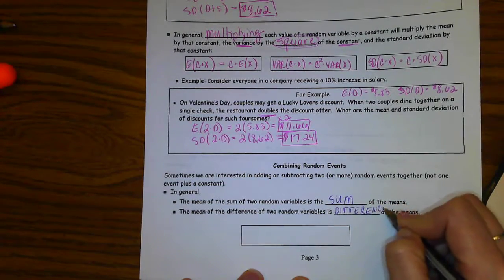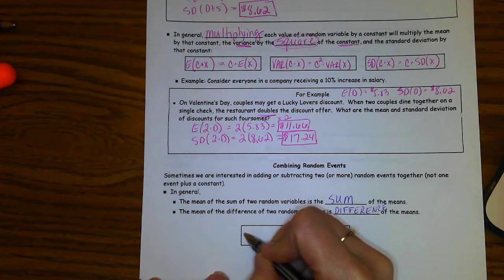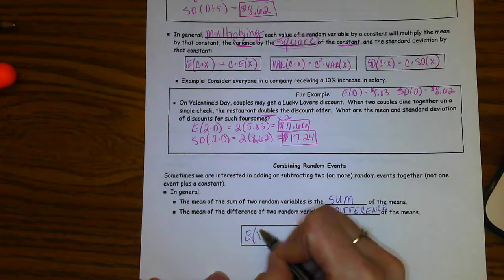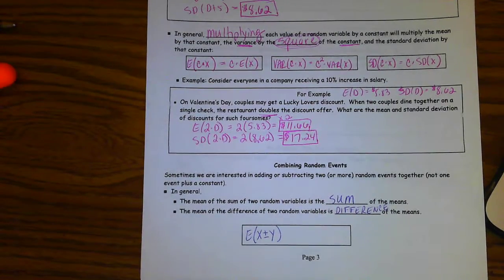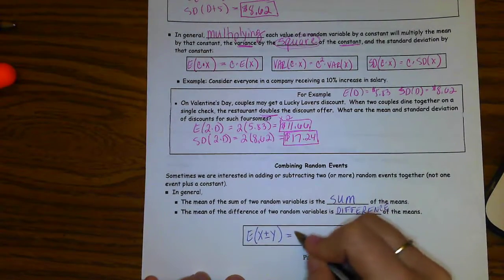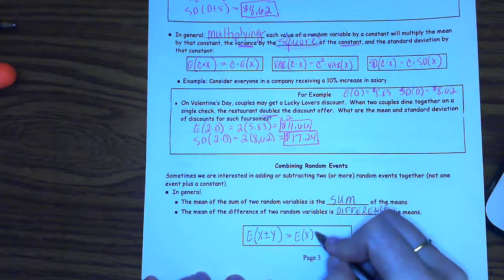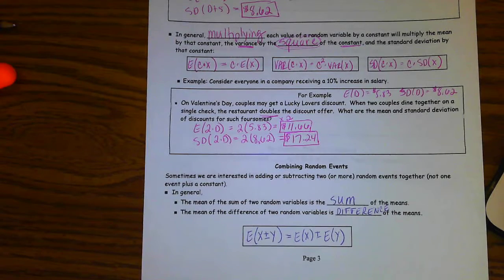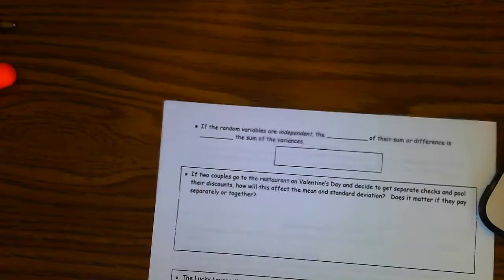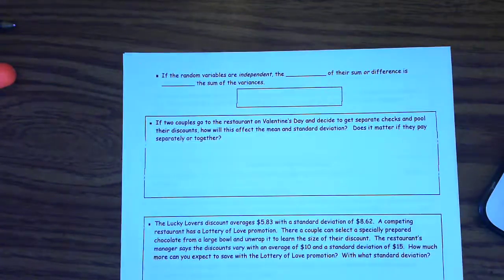So I can write this out in a formula. The mean of the sum or difference of two random variables, and I'll use x and y, our two typical variables, is just the mean of the first one plus or minus the mean of the second one. So that's pretty basic and pretty simple. In fact, if I had asked you to do a problem using this without teaching you, it's what you probably would just do on your own. It's pretty intuitive.